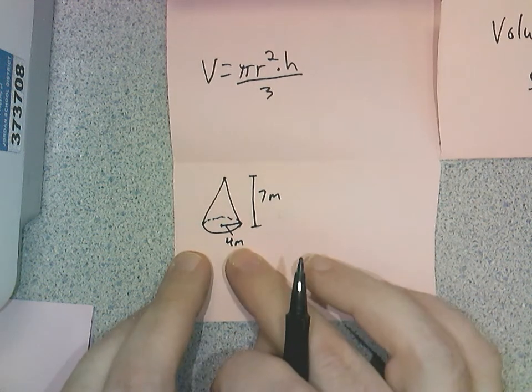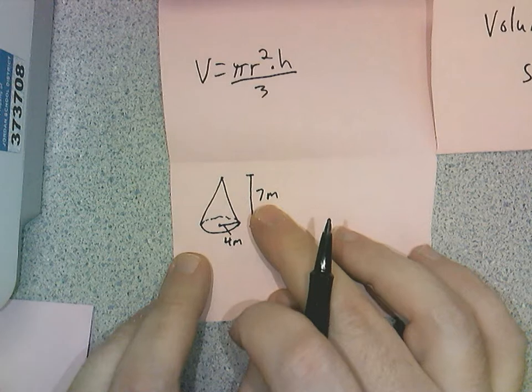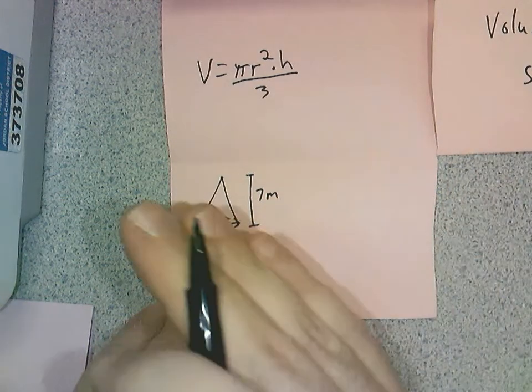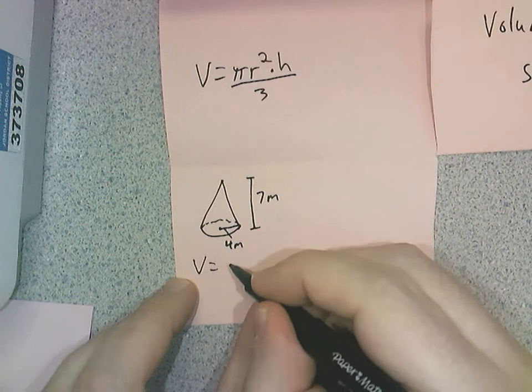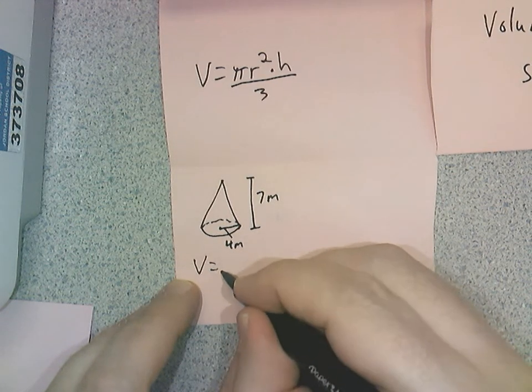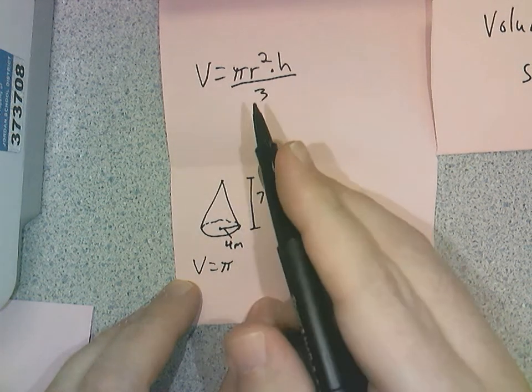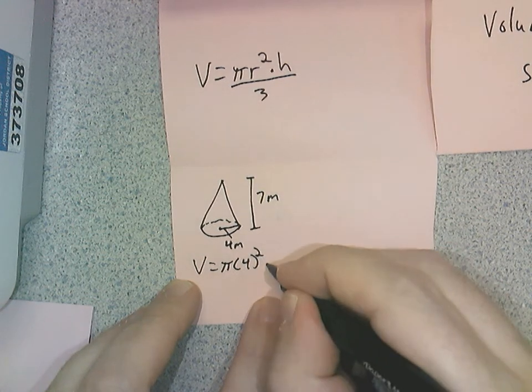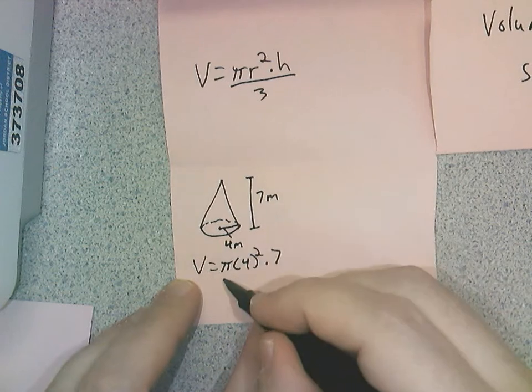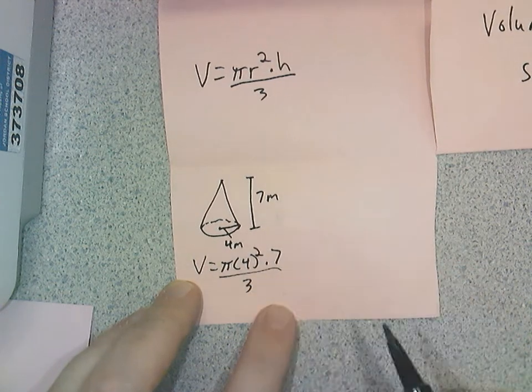Okay, so radius of 4 meters, height of 7 meters. So with that information, I can then do my formula. So the volume is going to equal pi times r, which is 4, squared, times 7, all over 3.